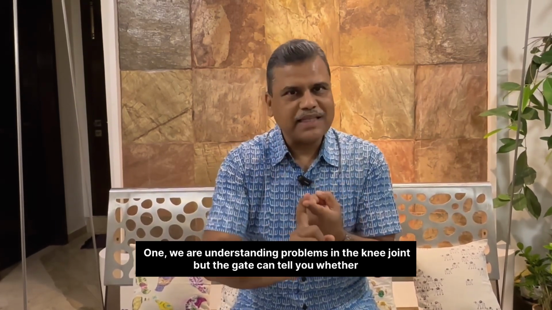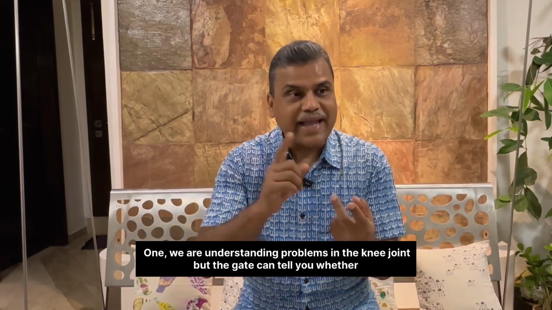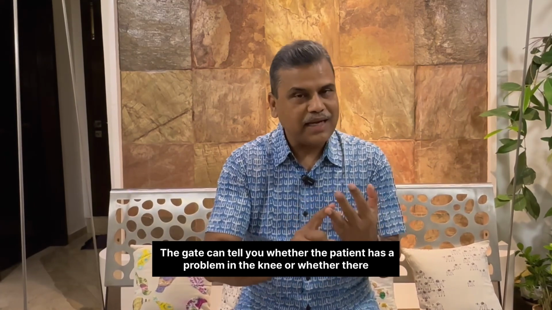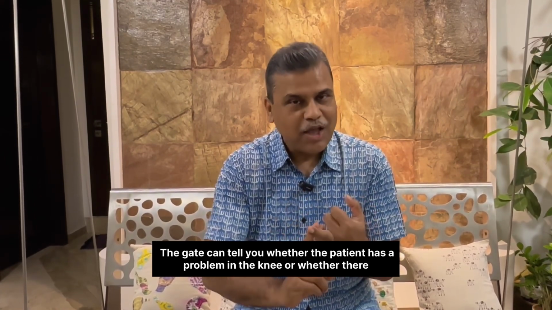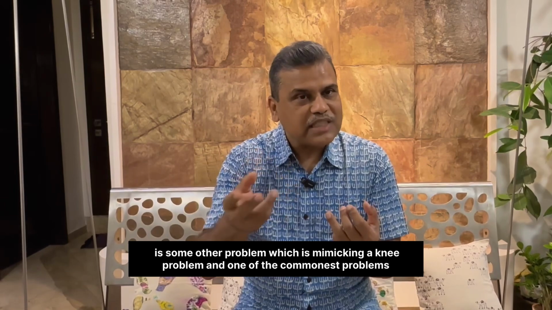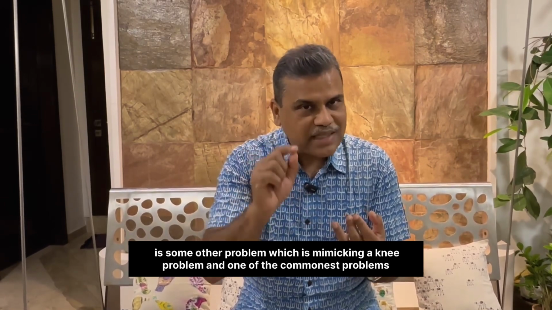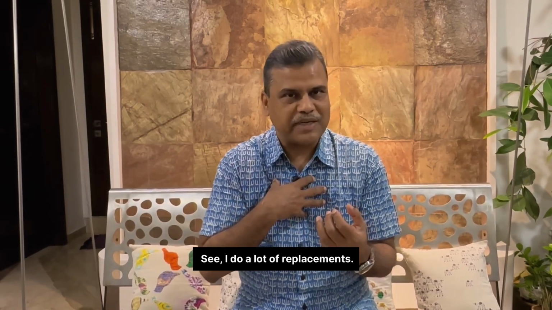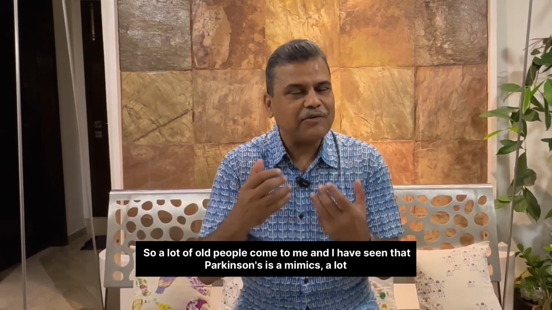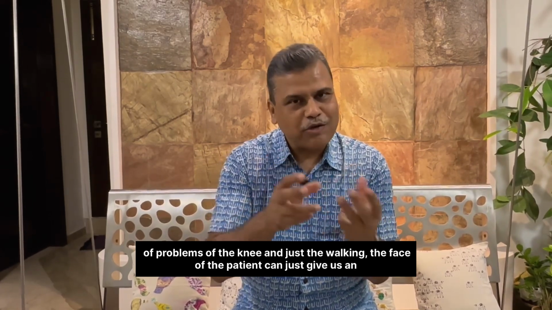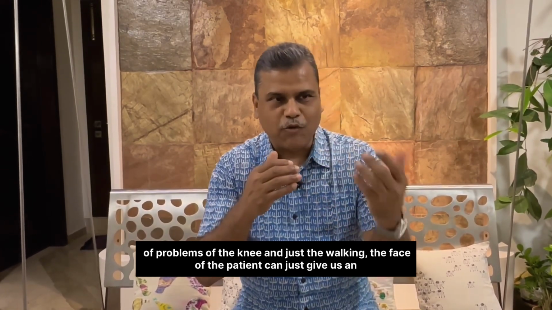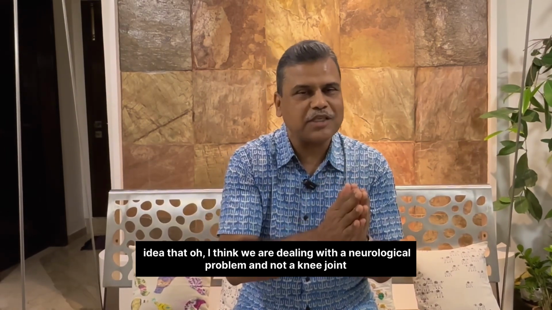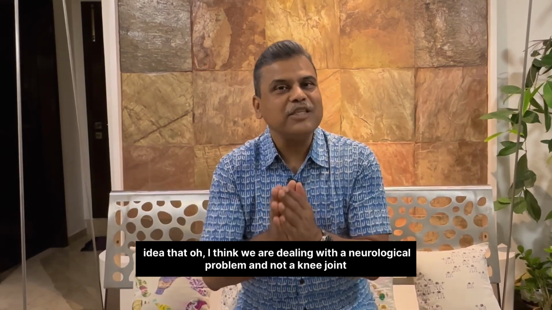We are understanding problems in the knee joint, but the gait can tell you whether the patient has a problem in the knee or the hip, or whether there is some other problem which is mimicking a knee problem. One of the commonest problems which mimic a knee problem is Parkinsonism in old age. I do a lot of replacements, so a lot of old people come to me, and I have seen that Parkinsonism mimics a lot of knee problems. Just the walking and the face of the patient can give us an idea that we are dealing with a neurological problem and not a knee joint problem.